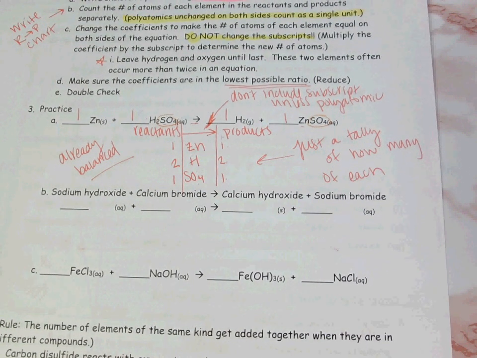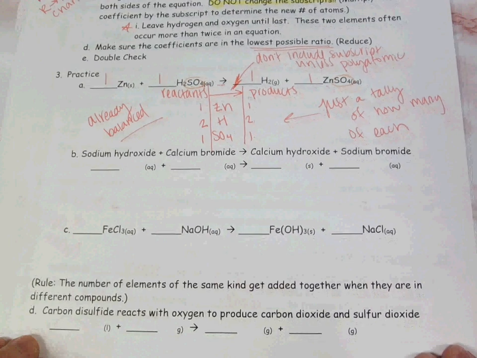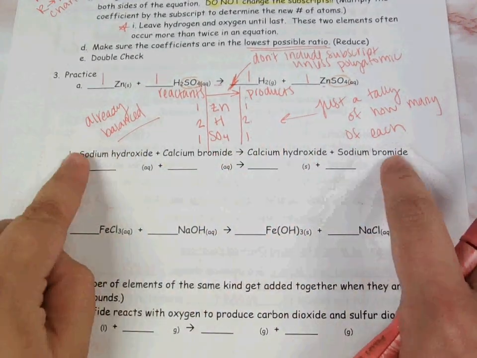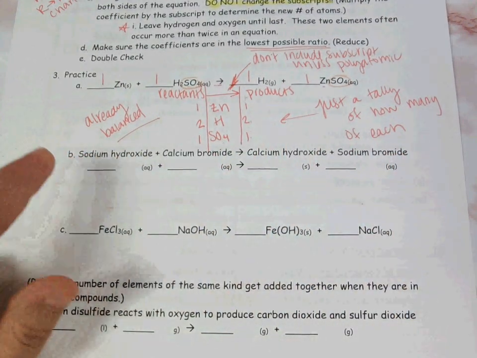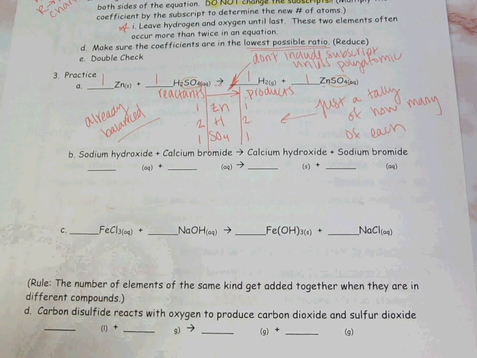Good, so the first one was just about learning how to count them. Then the second one, we have names here, so we need to write the formulas for each of these. So starting with sodium hydroxide, if you are not fully comfortable with nomenclature yet, there is nothing wrong with making marks out to the side to make sure that you're crisscrossing effectively and not making silly mistakes there.